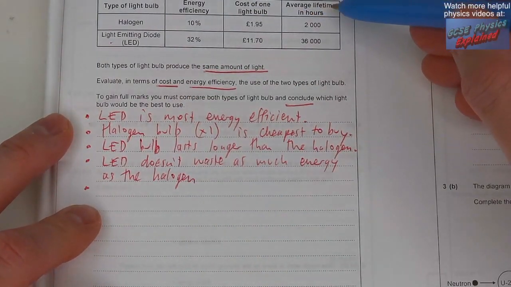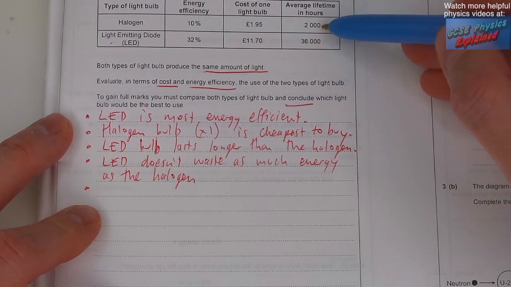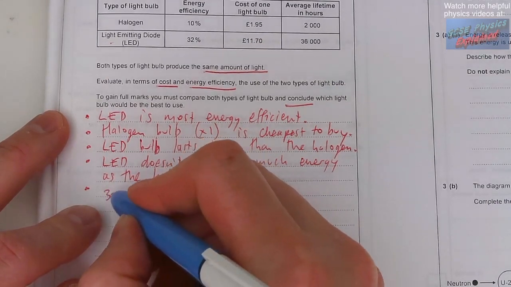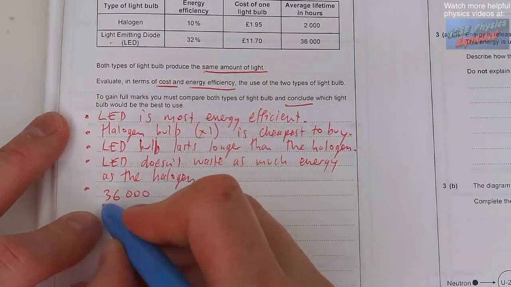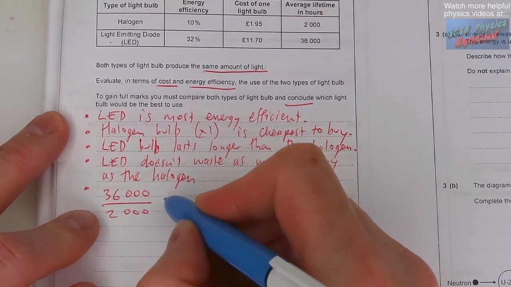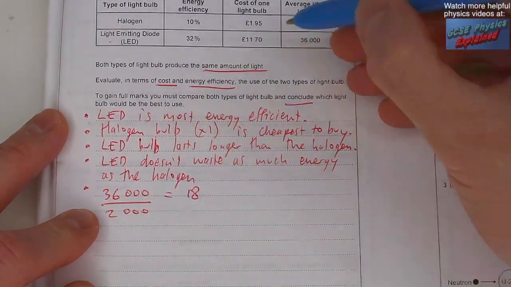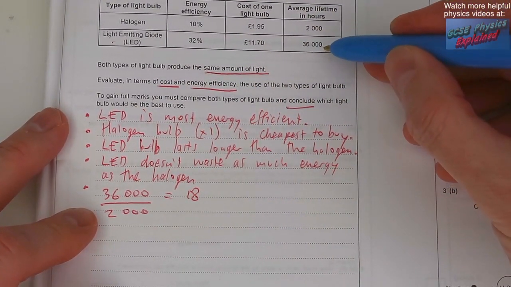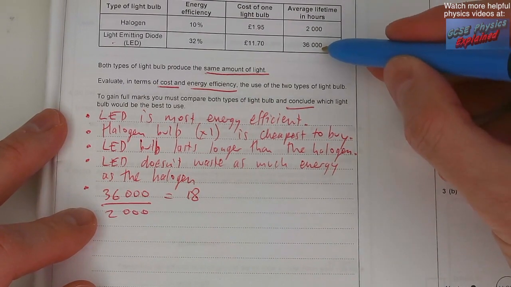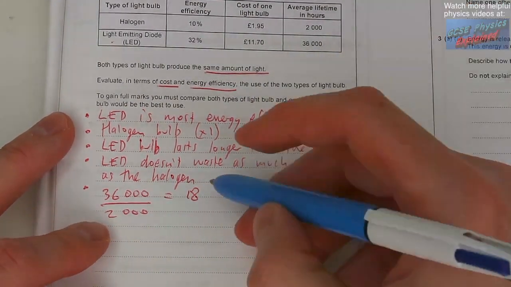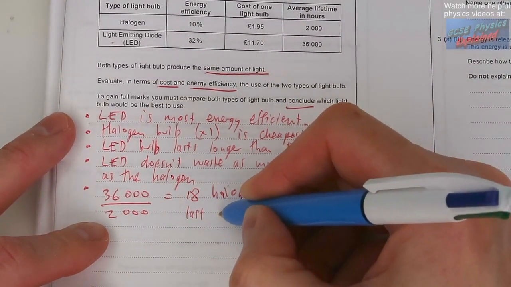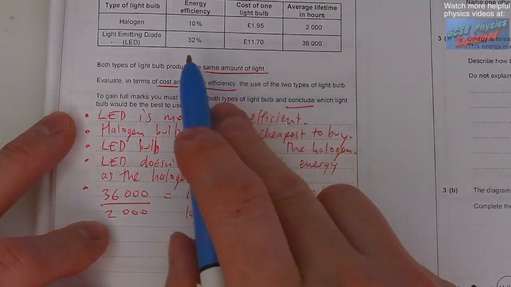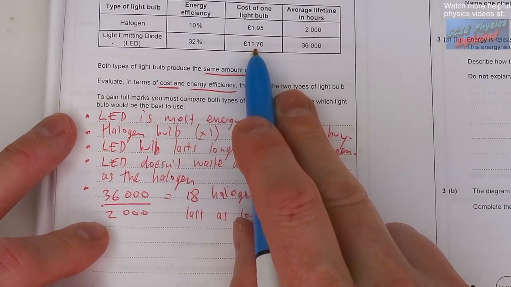Right, let's have a look at this average lifetime. Now that lasts 2,000 hours and that lasts 36,000 hours. So if we let the examiner see what we're doing here, 36,000 hours divided by 2,000 hours, that equals 18. So we would need 18 halogen bulbs in order to last the same amount of time as the LED. Now let's consider the cost of that. So one LED costs £11.70.